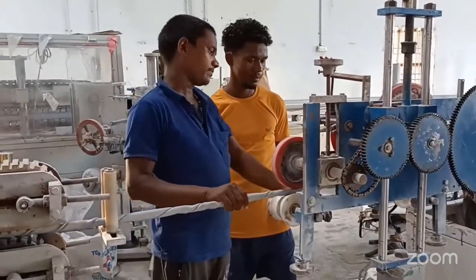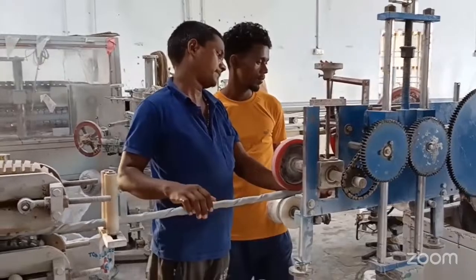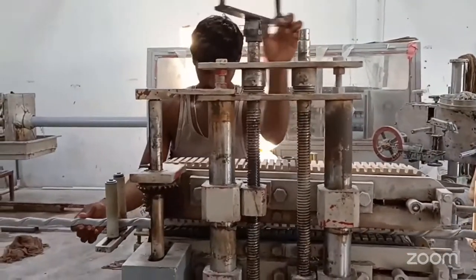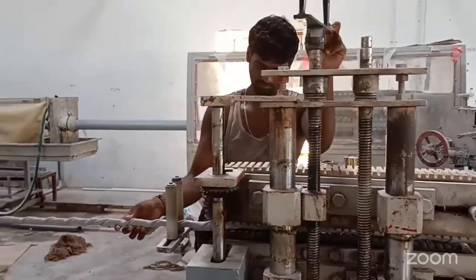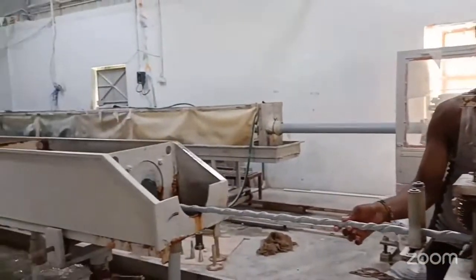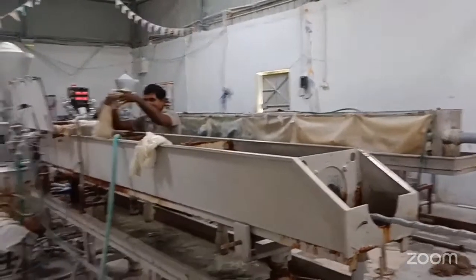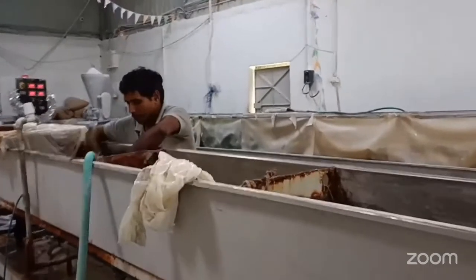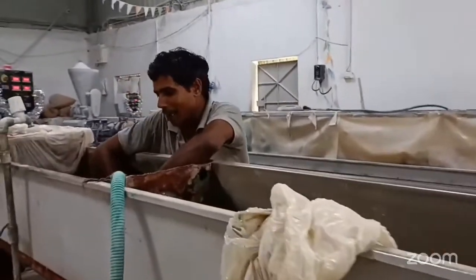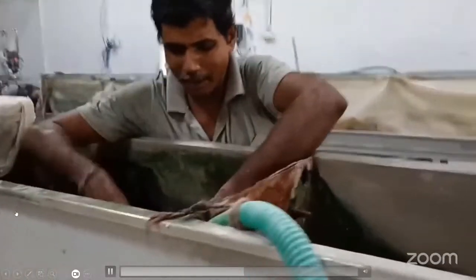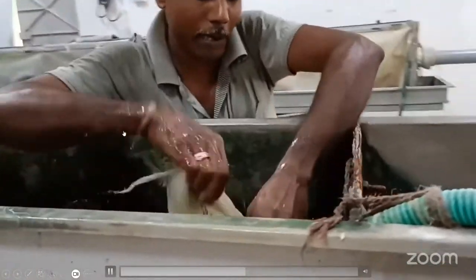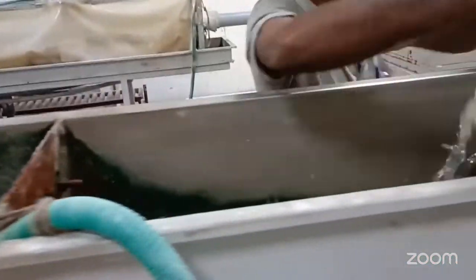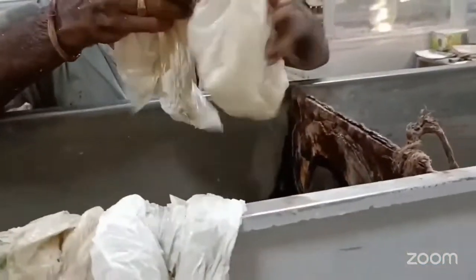This is a marker unit. See the sizing unit, the backside is blocking the water.